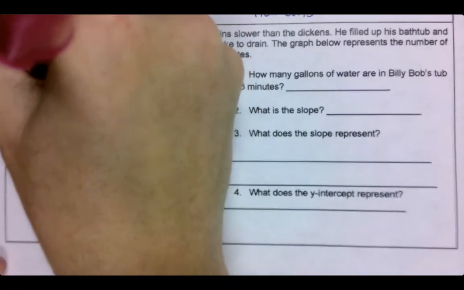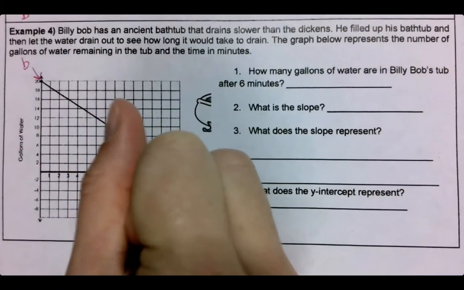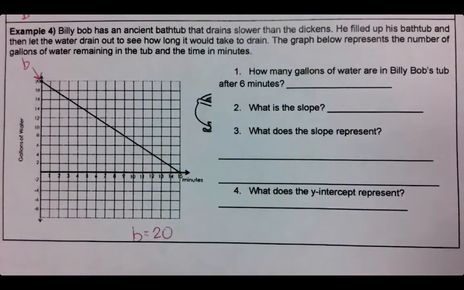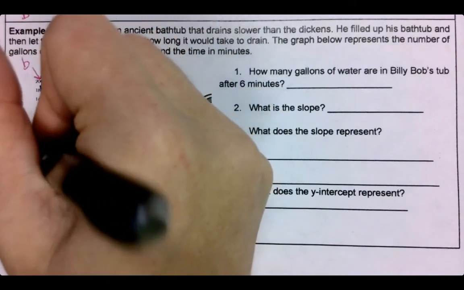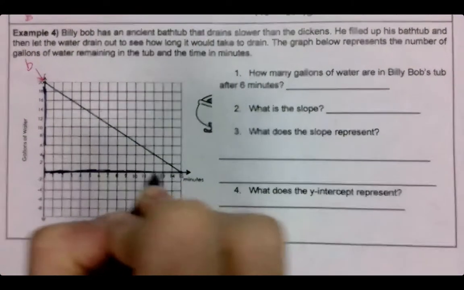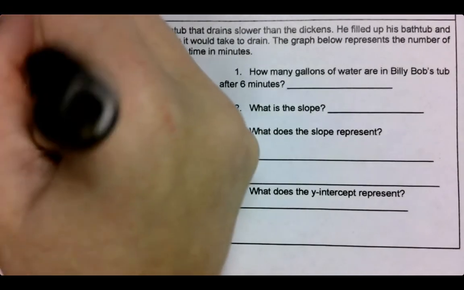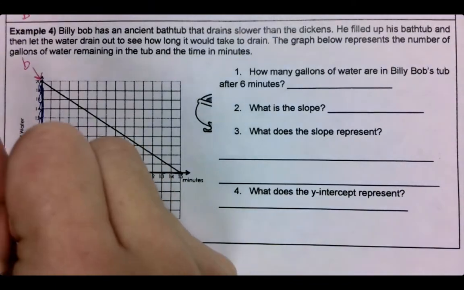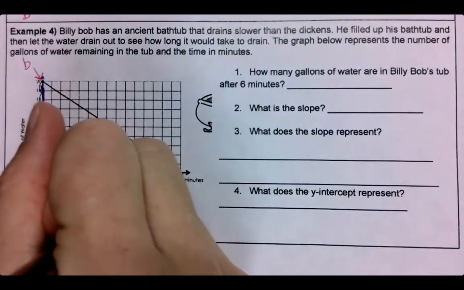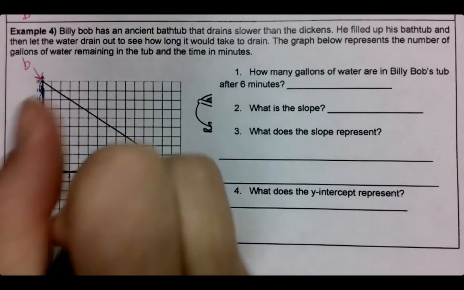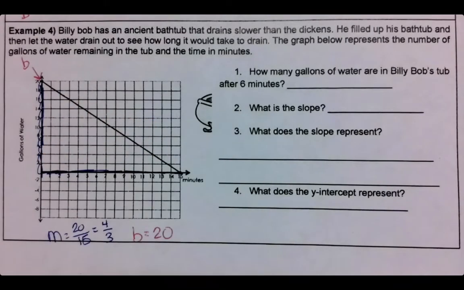So we have our B, which is on our y-axis right here. So B is equal to 20. Our M, we got a dot here and a dot here. If you want to find a dot that's a little bit closer, that is perfectly fine. So obviously this is 2, 4, 6, 8, 10, 12, 14, 16, 18, and 20 over 15, which equals, if I divide both of those by 5, 4 over 3.